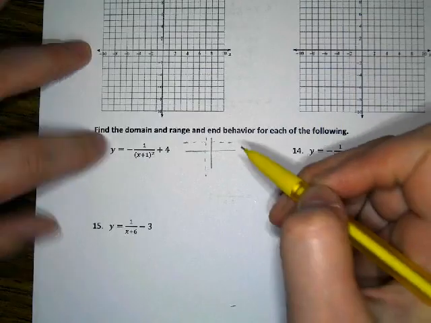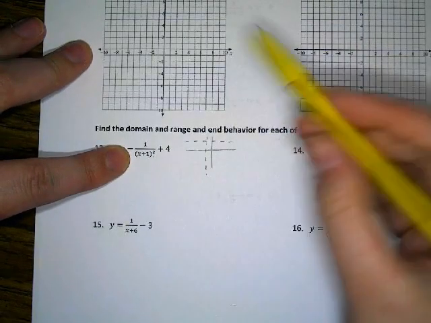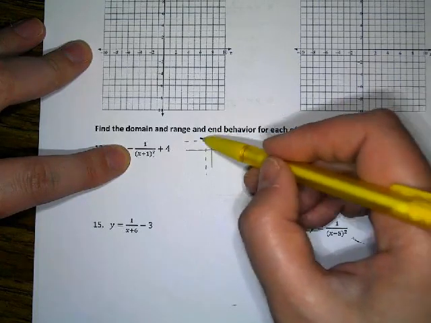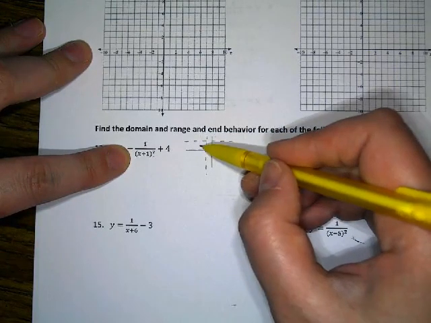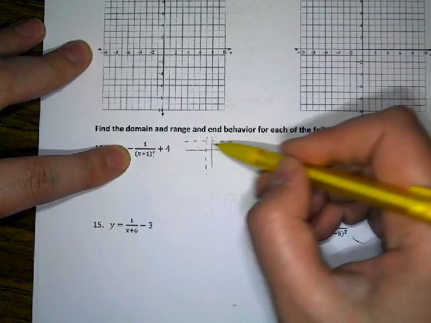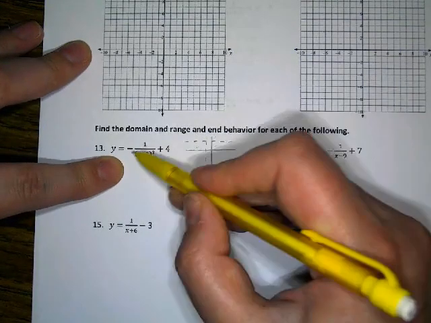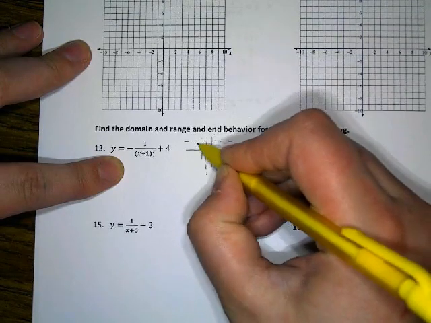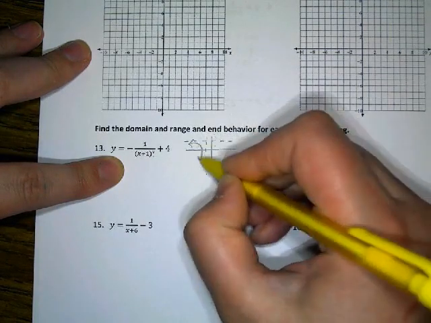This is a squared graph, which means that either both of the curves are above the asymptote or both of the curves are below the asymptote on the same side. Because it's a negative, they're both going to be below. And of course, you don't have to have that memorized. If you want to use a calculator, that's fine.